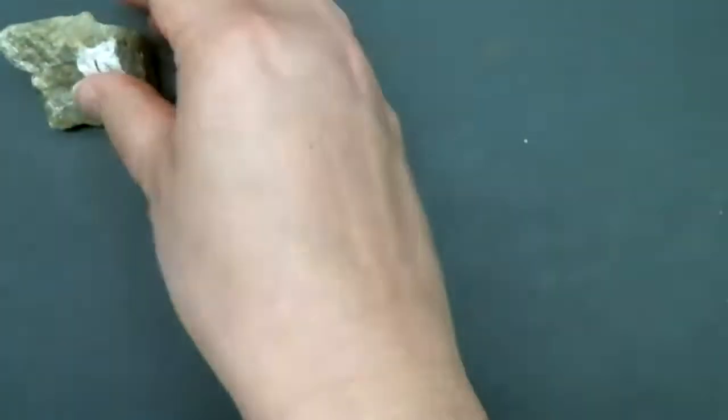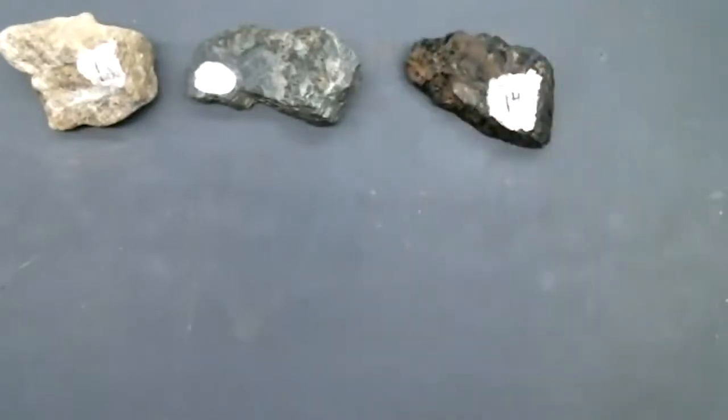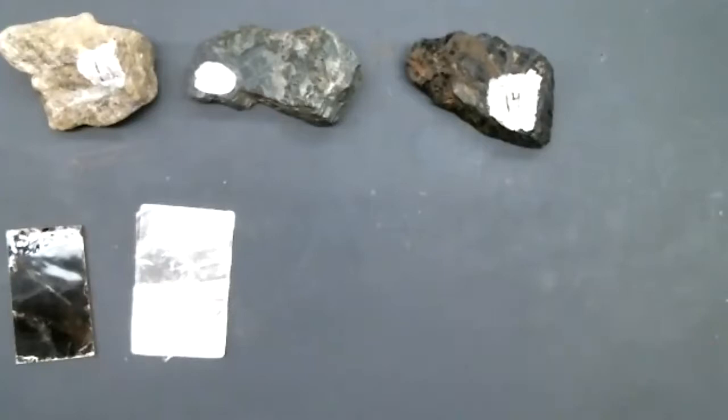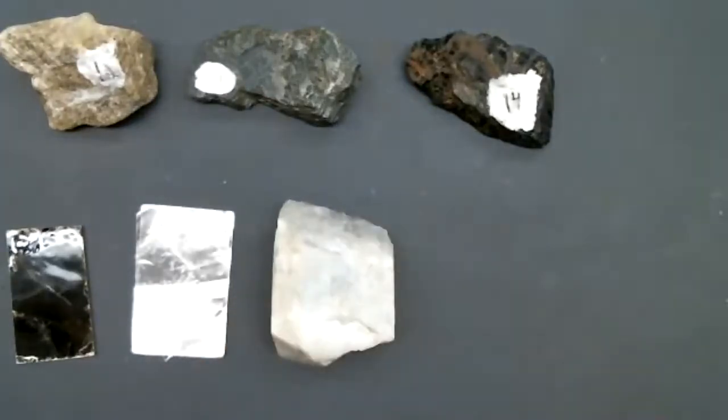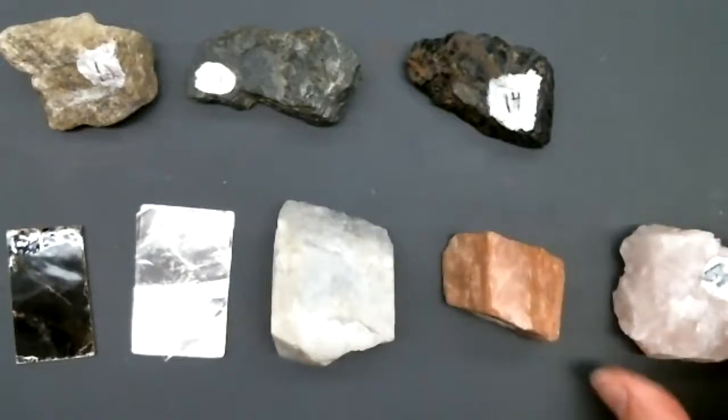All right, so let's take a look at some minerals. A little review of minerals. The minerals that are most prevalent in the Earth's crust are silicate minerals. So in our mineral identification lab, we identified several minerals: olivine, augite, hornblende, biotite mica, muscovite mica, plagioclase feldspar, orthoclase feldspar, and quartz.